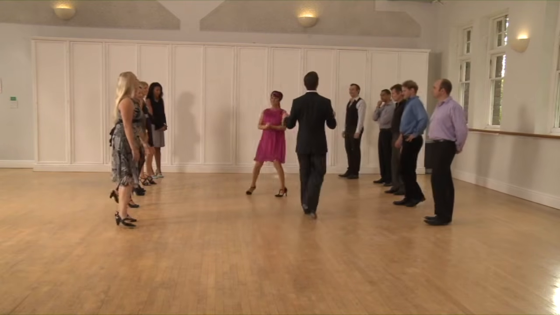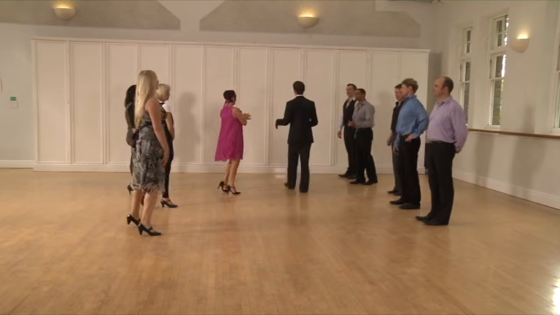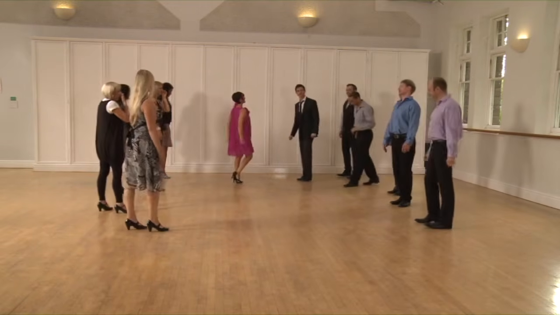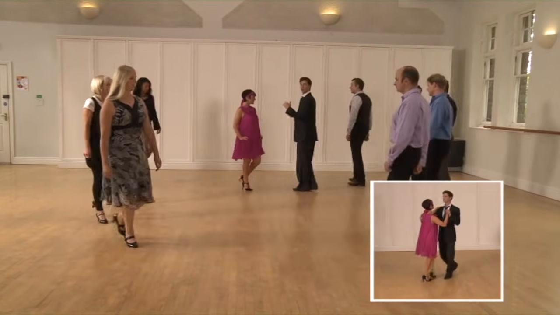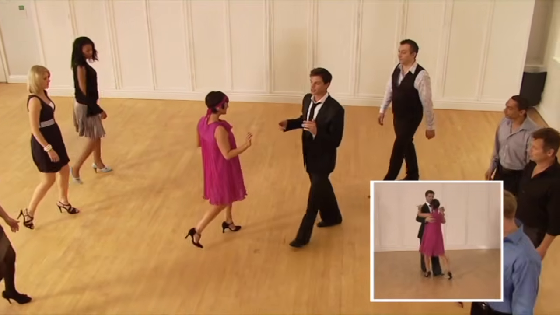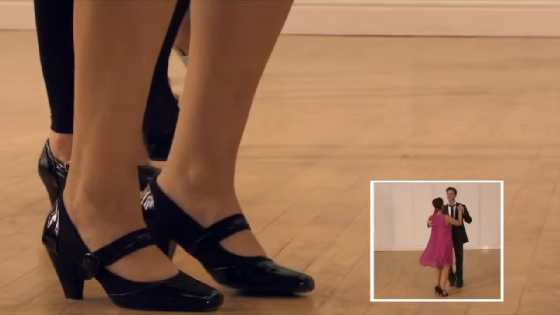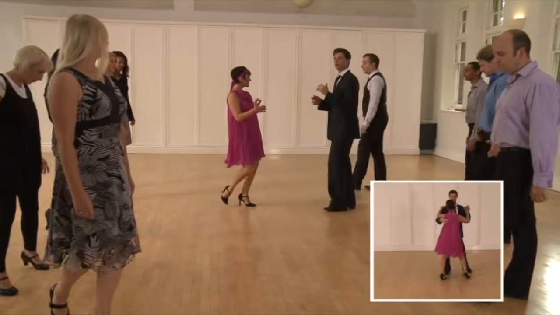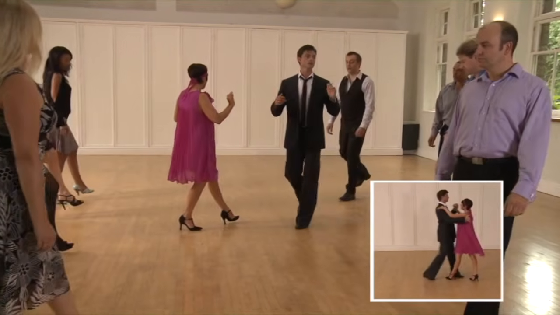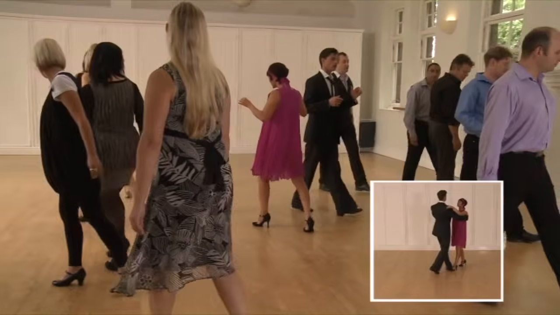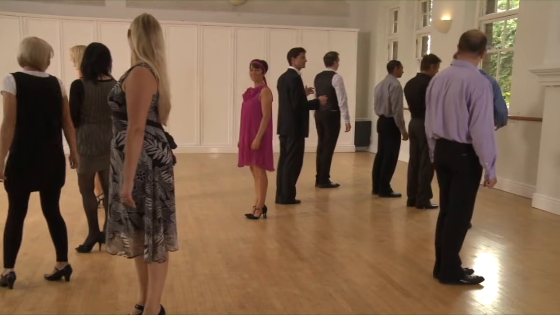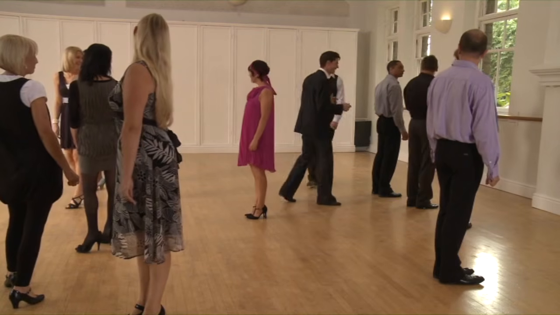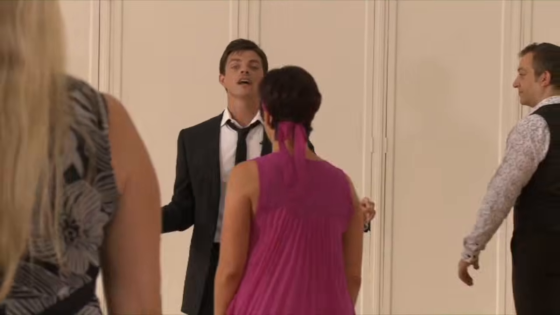Excellent. Let's try the gentlemen and ladies at the same time, but separately. We have 5, 6, ready, go. Slow, slow, quick, quick, slow, slow, quick, quick, slow, slow, quick, quick, slow, slow. Here's our rock. Rock, turn, quick, quick, rock, turn, quick, quick. Yes and no. Let's come on back down.